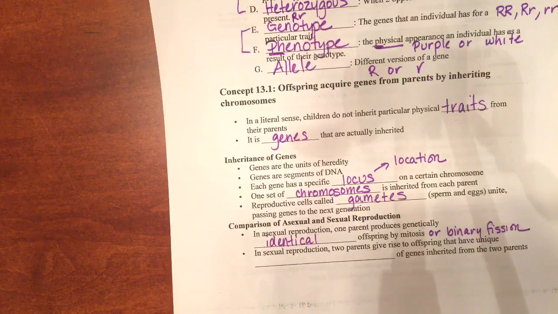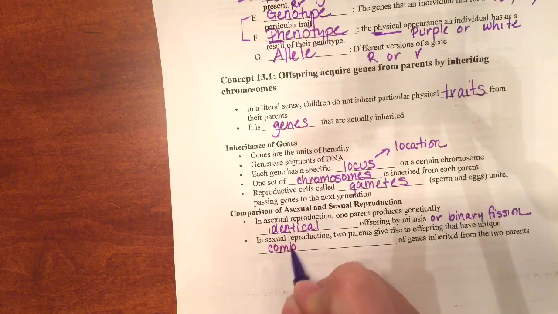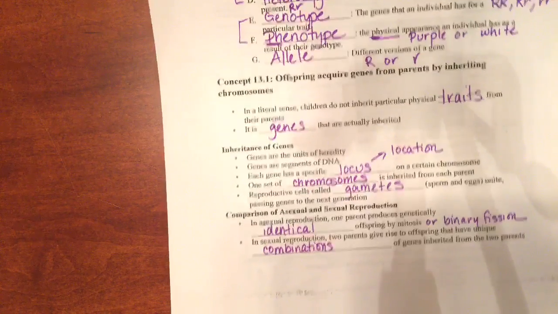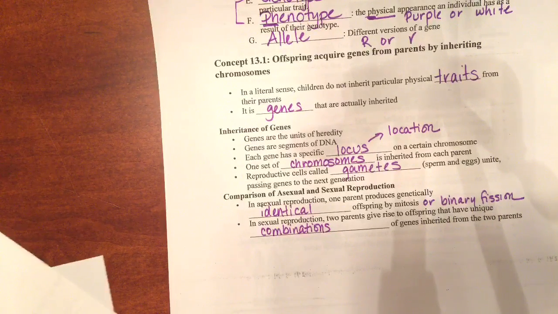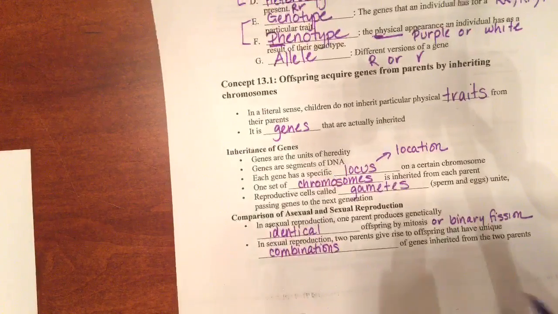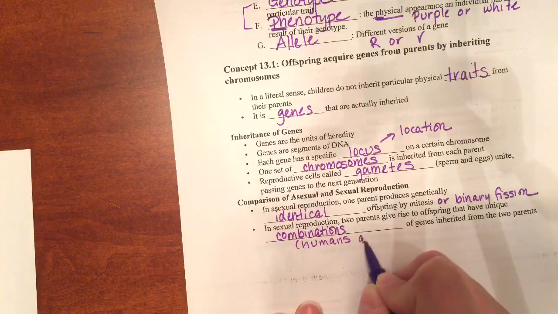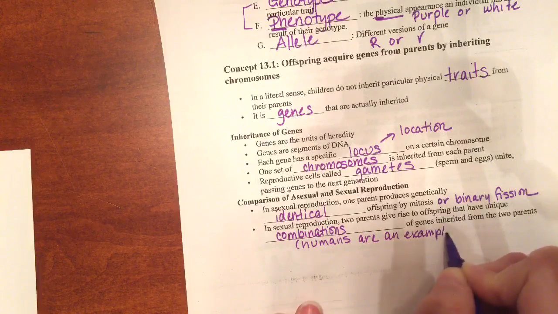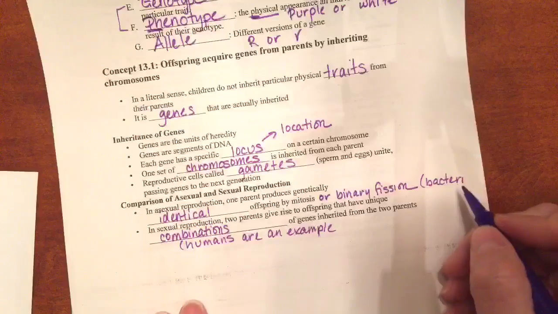In sexual reproduction, 2 parents give rise to offspring that have unique combinations of genes inherited from the 2 parents. And so that is humans, the unique combinations. Humans are an example. In binary fission, we should know our prokaryotes, bacteria.